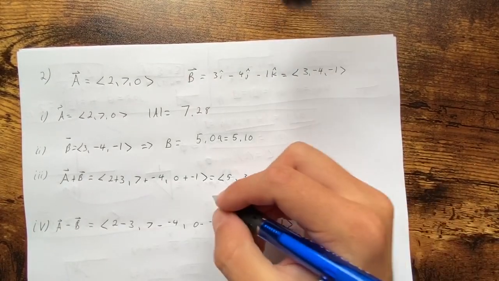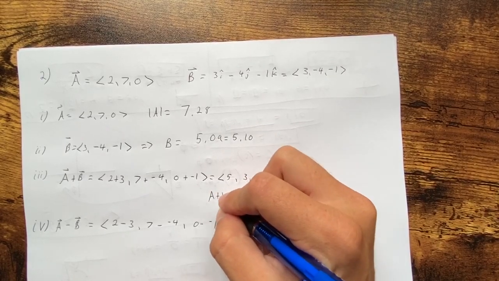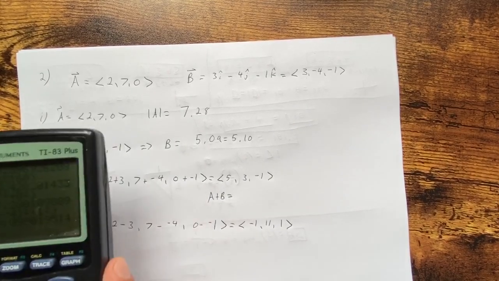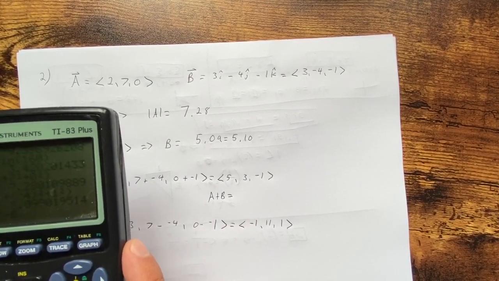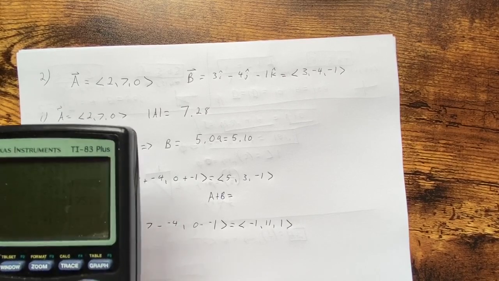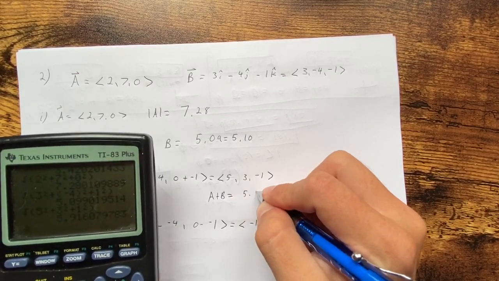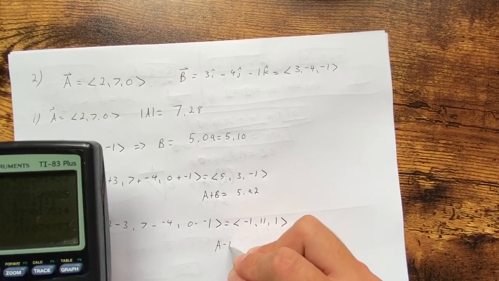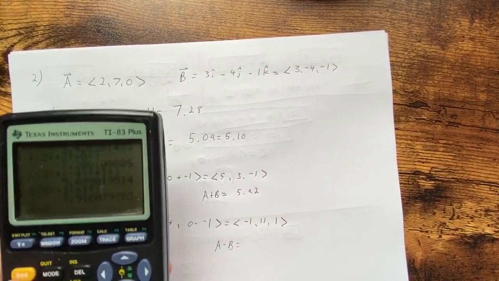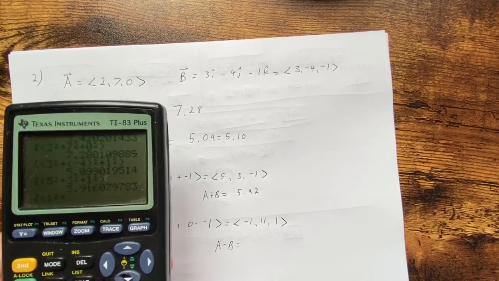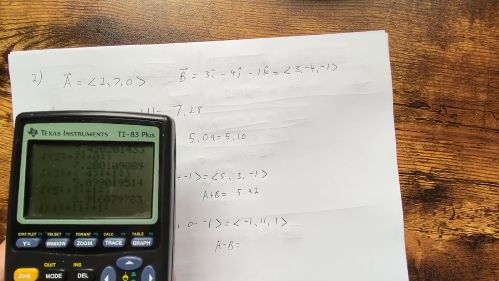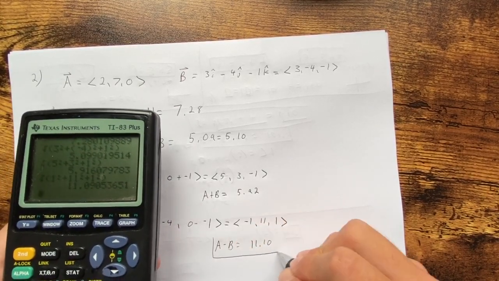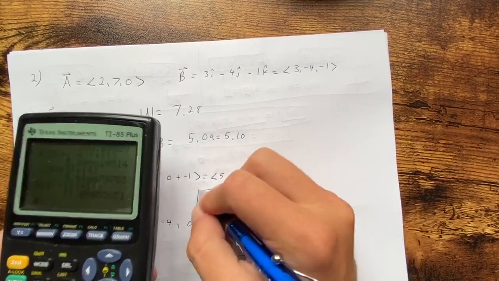And the magnitude of this guy equals the square root of 5 squared plus 3 squared plus 1 squared. That's going to be 5.92. And then the magnitude of this guy equals the square root of 1 squared plus 11 squared plus 1 squared. That is 11.10. And that is the answer.